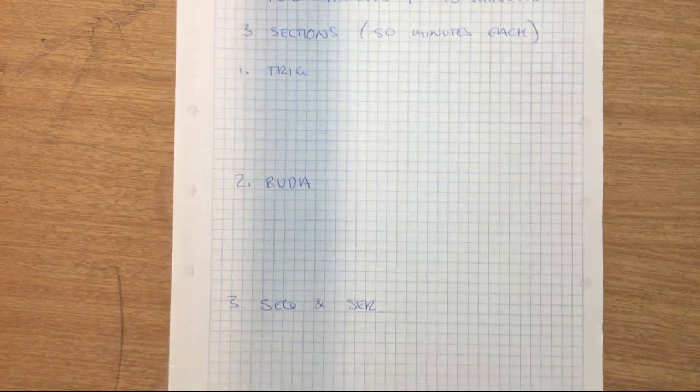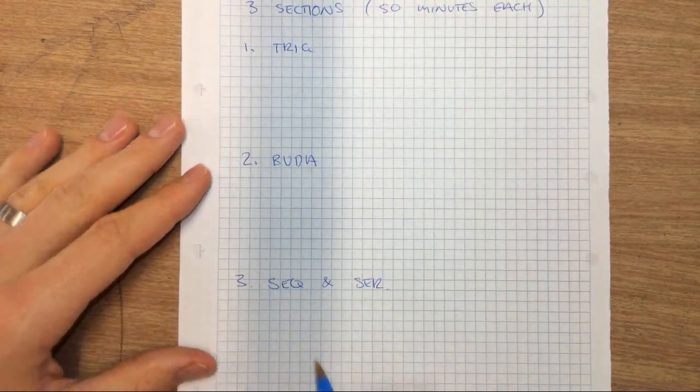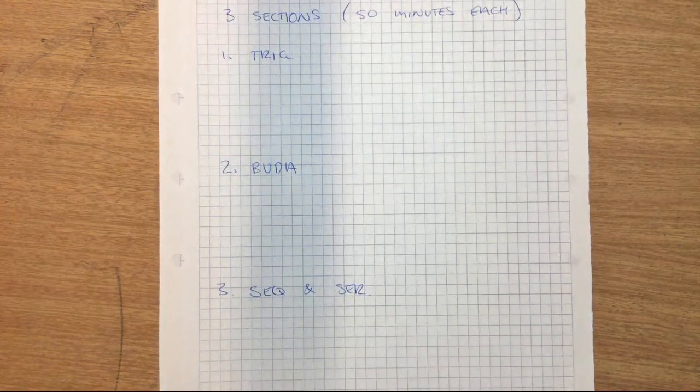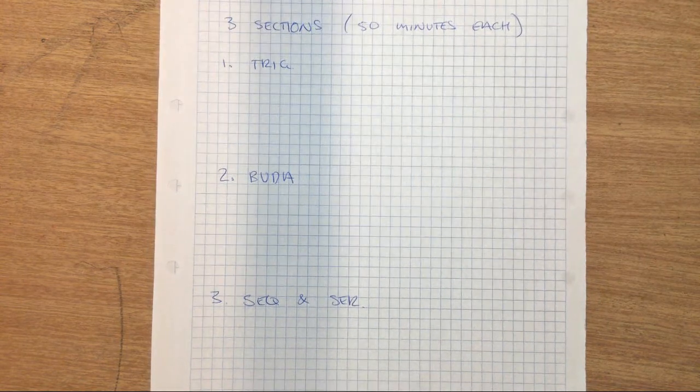Sequences and series, well, that should be fairly fresh. Okay? We're just doing that now. Bivariate data, still reasonably familiar because we just debriefed the test yesterday. Okay? So that should be fairly familiar. Trig, on the other hand, is probably going to be the one that you might have forgotten the most.